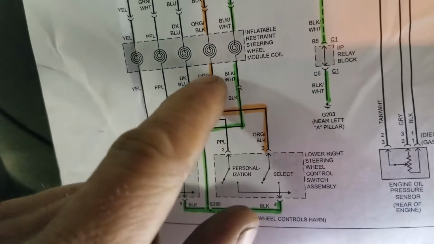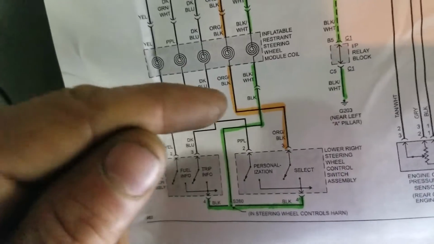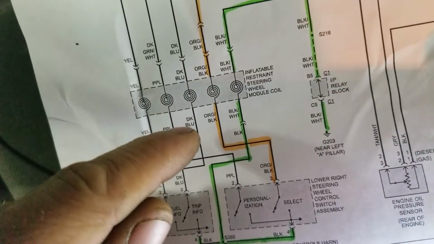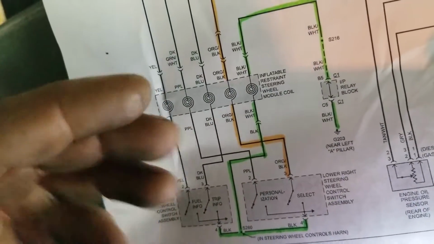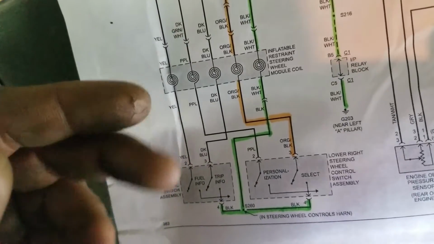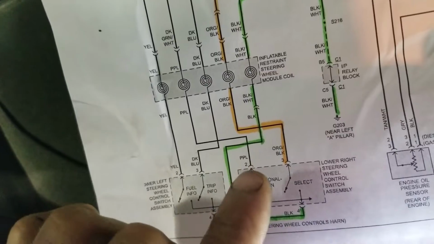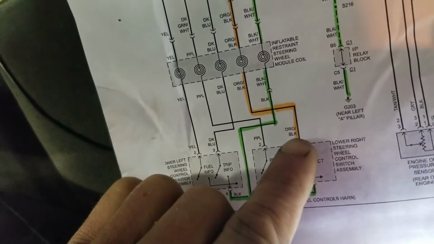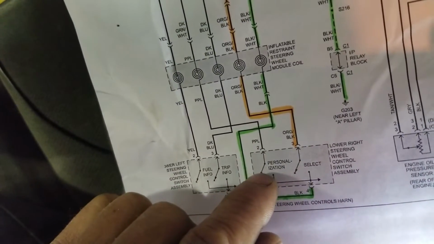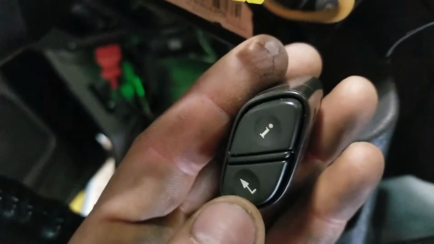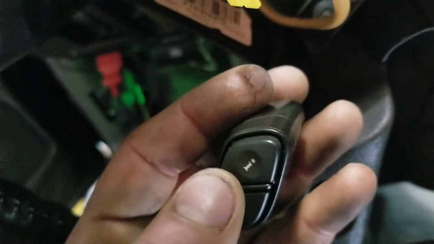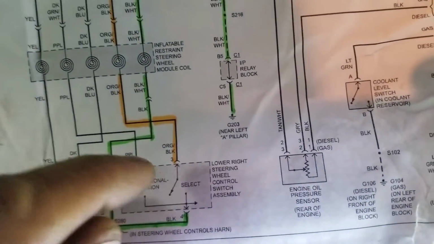Now, if you look on here, they're not showing that connector at all. Sometimes they'll do that on Mitchell diagrams. You just have to keep that in mind. It doesn't matter. So the purple and the orange black are the two we're concerned about. This one is the I button. This one is the one that's not working. We know this one's working, but it's this one. So the orange black is the one we're worried about.